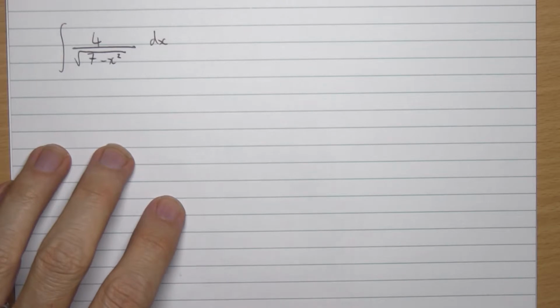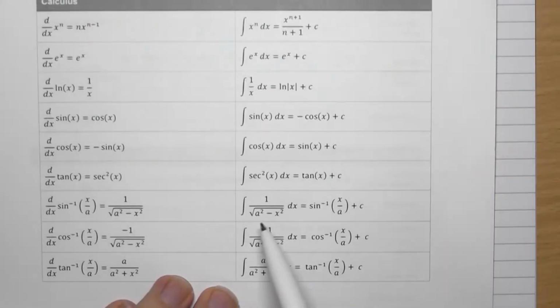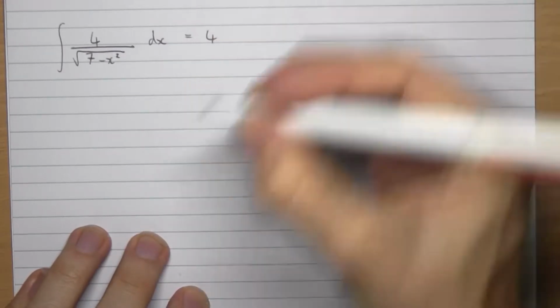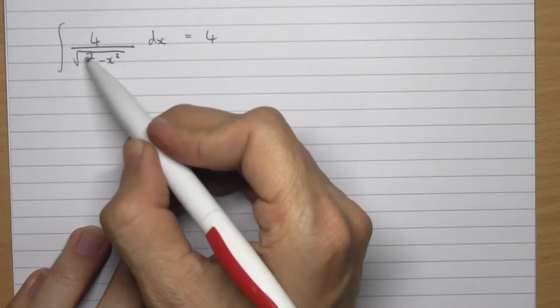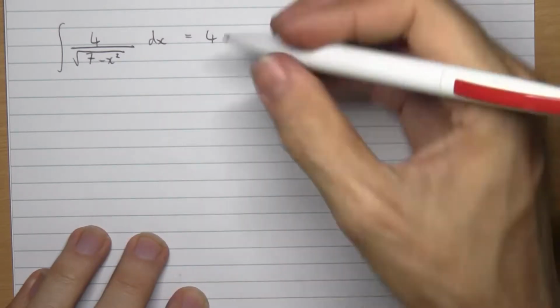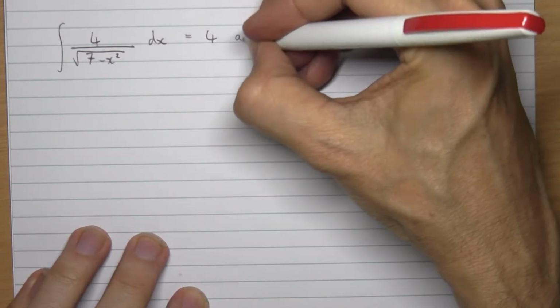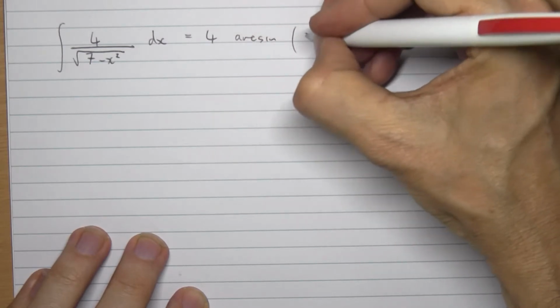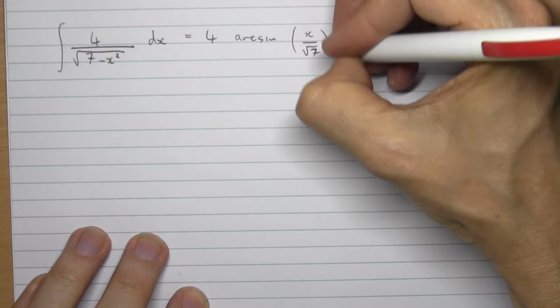Let's try another one. The integral of 4 over the square root of 7 minus x squared. So again, we ask ourselves, what pattern does this look like on the formula sheet? 1 over a squared minus x squared to be arc sine. But first I have to rearrange it a little. There's a constant 4 out the front, and this has to be a squared. So a is actually root 7. So it's 4 arc sine x over root 7 plus constant.